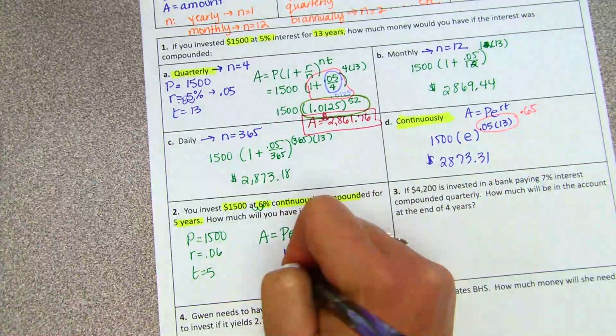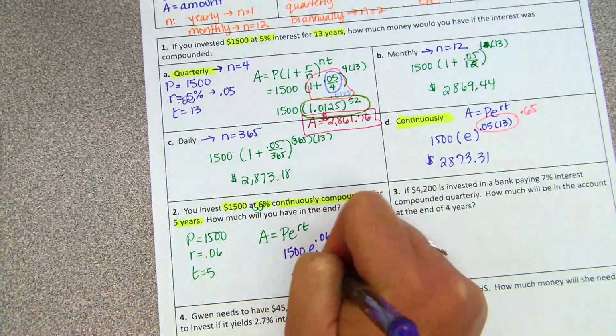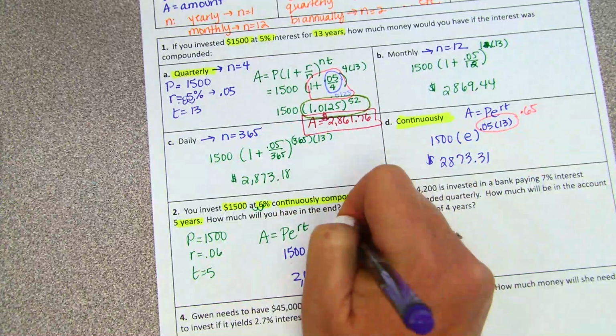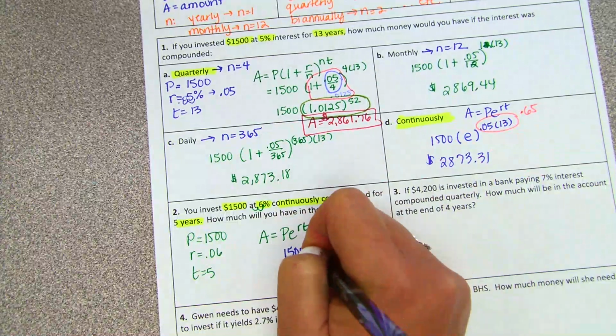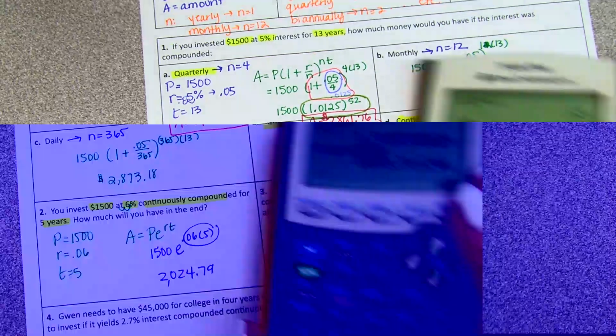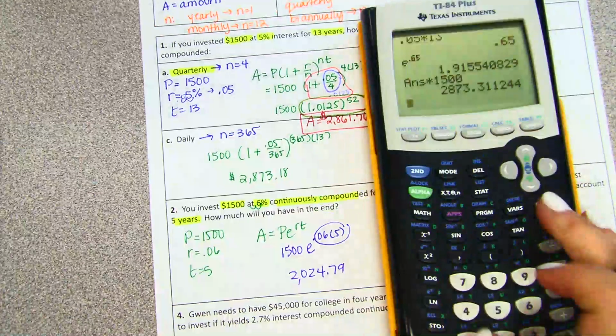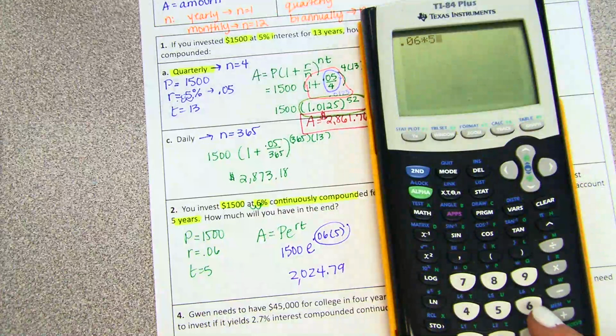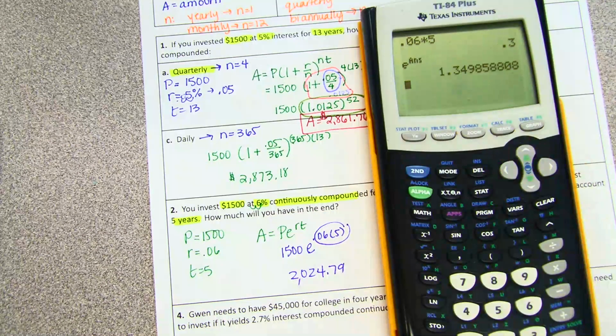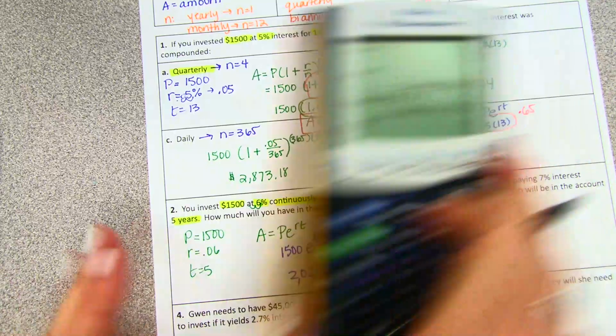And when you pop that in your calculator, you should get this. So do this part first, raise e to that power times 1,500. So let's see, 0.06 times 5, right? And then you want to do e to that power times 1,500. And that's how I get that answer.